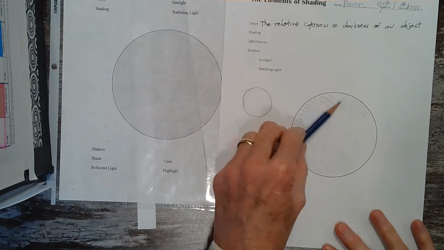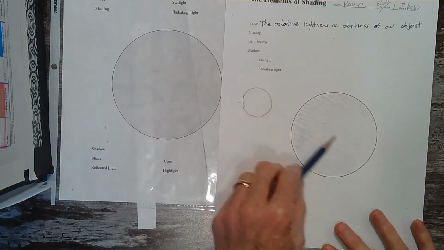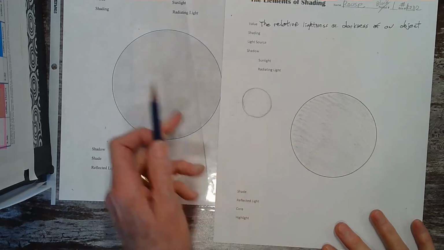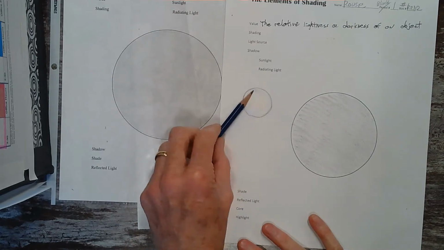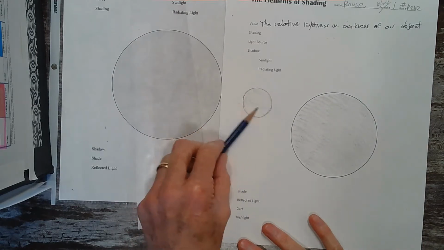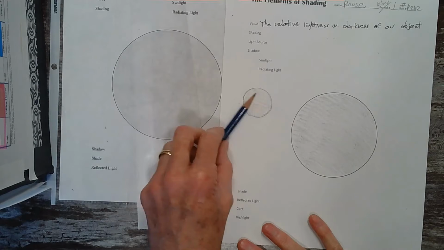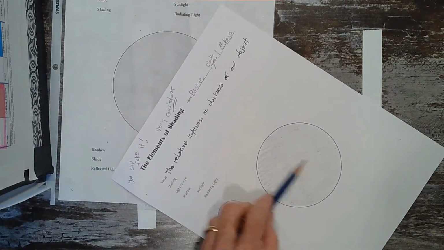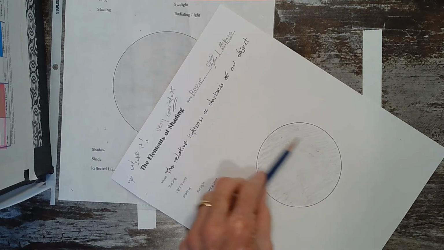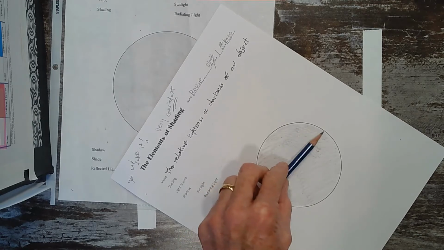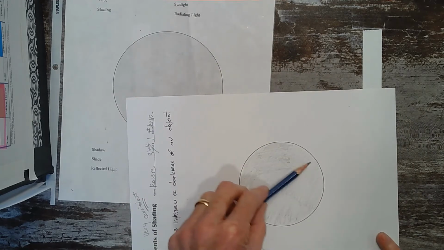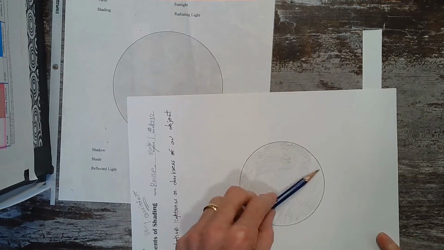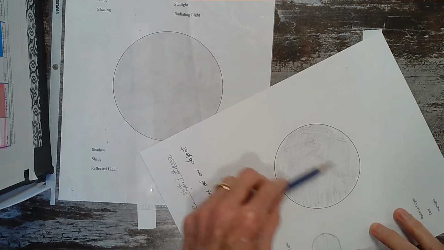So let's say that was a toy ball. Maybe it's a yellow one. And then let's get ourselves up to a slightly darker colored one. So this is how I like to do it. I'm going to change directions, still using the side of my pencil because I want to avoid lines if I can. I'm getting right up next to the edge of it.